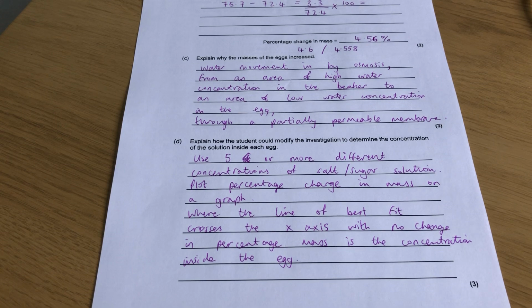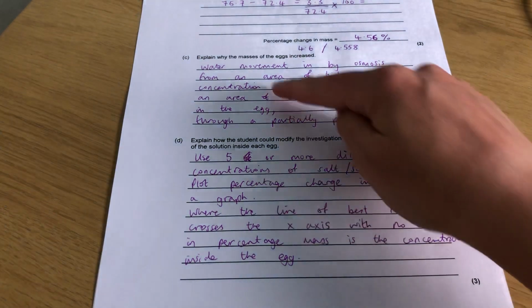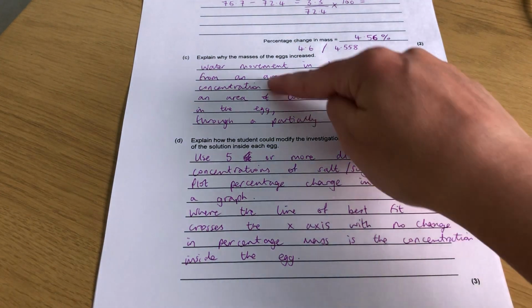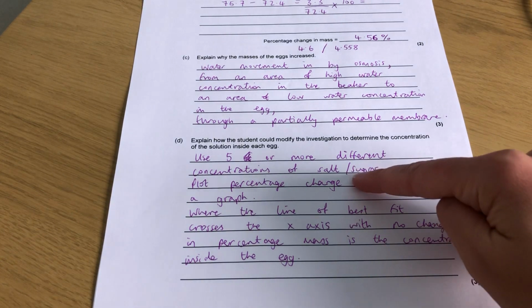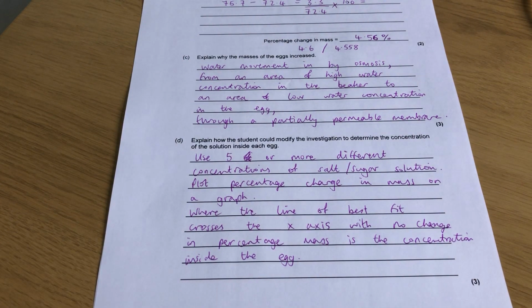Now this is what we did in class. When we had all those different sugar solutions at different concentrations, and then we plotted a line of best fit that looks like it does on the osmosis video. If you have a look in the playlist for B1 and you take a look at me doing that practical, we've got this kind of graph with the x-axis, and we've got a line going down like this. Where that line crosses the x-axis, that concentration is the concentration of sugar or salt or whatever it is that we're investigating inside that food.